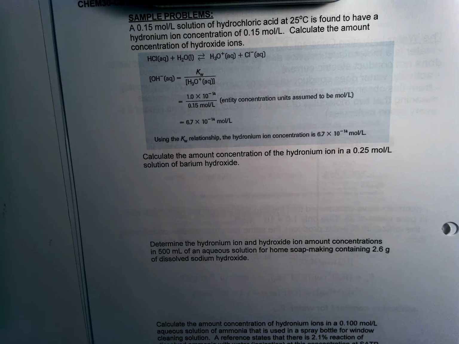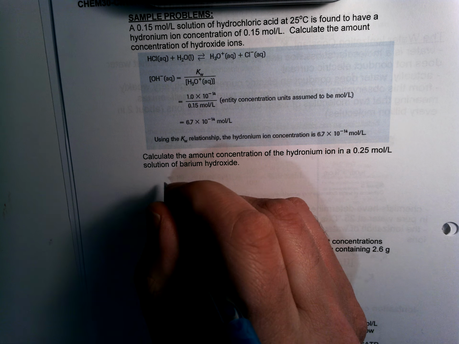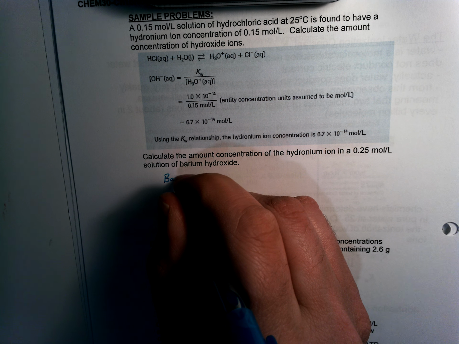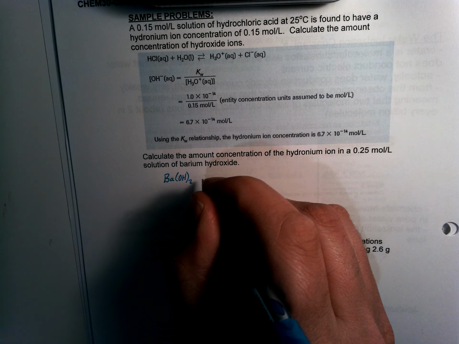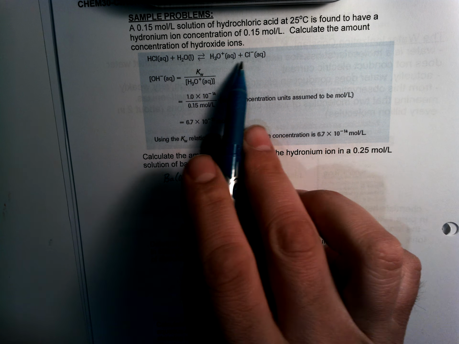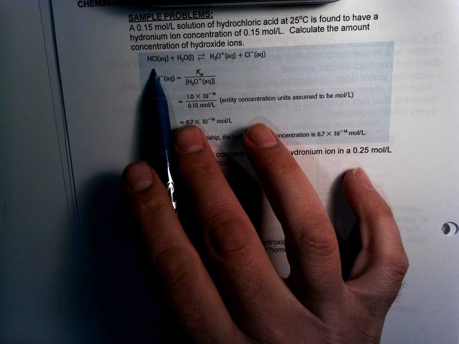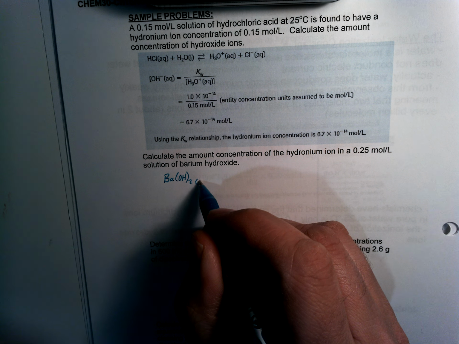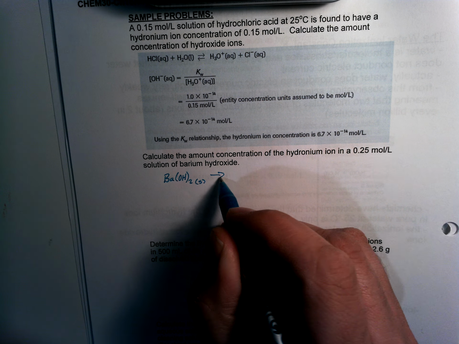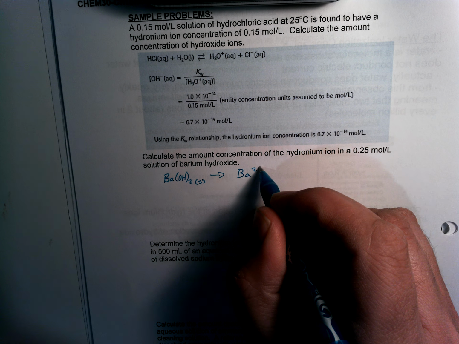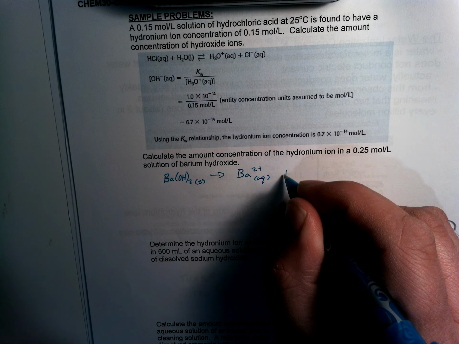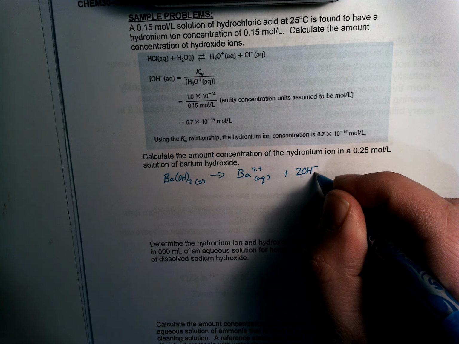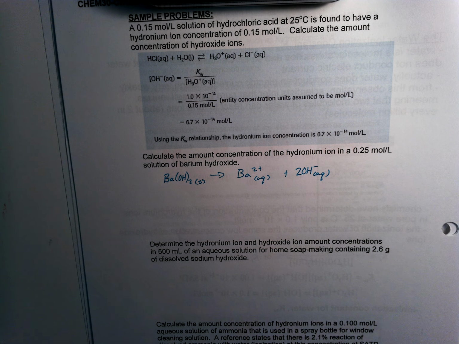Okay, so calculate the amount concentration of hydronium ion in 0.25 moles per liter barium hydroxide solution. Okay, so again, we always start any of these with our equation. So in this case, we have our base dissociation. Okay, remember for strong bases, they just dissociate. So we get Ba2 plus and 2OH minus. Okay, so we start with that.